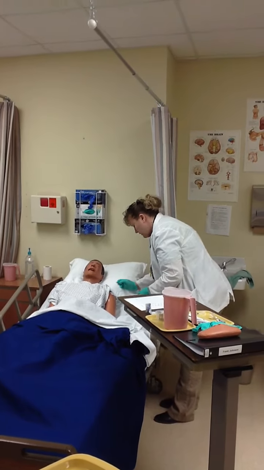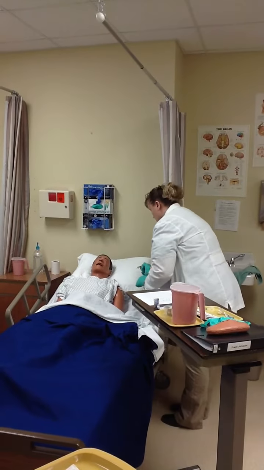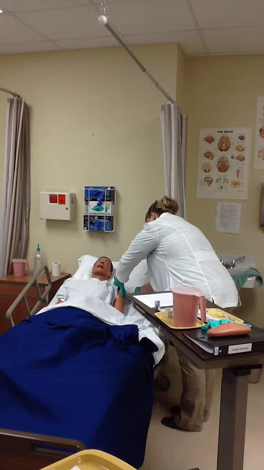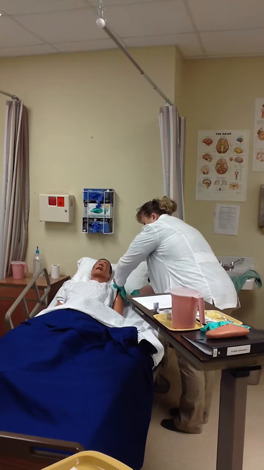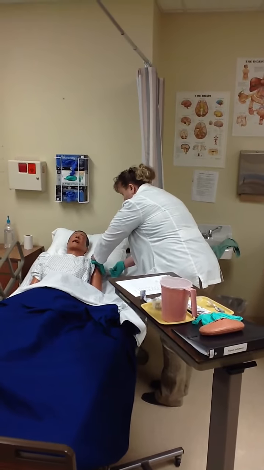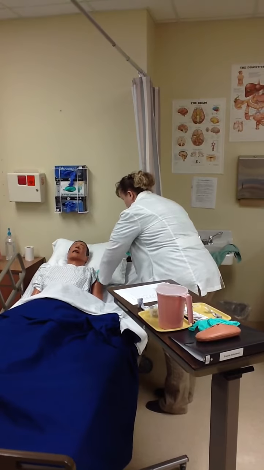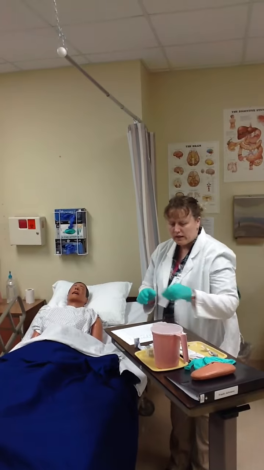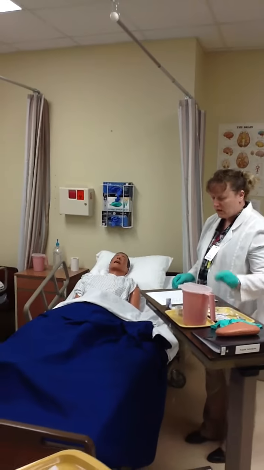Once I have it cleaned, I'm going to remove my cap. I'm going to make sure I hold that skin taut. Go in at a 90-degree angle. Stabilize that needle. Make sure that I aspirate on all IM and push that in. Pull it out. Rub that spot, check for any bleeding. Go ahead and place that Band-Aid on my patient if he has any bleeding. And set that out of the way.